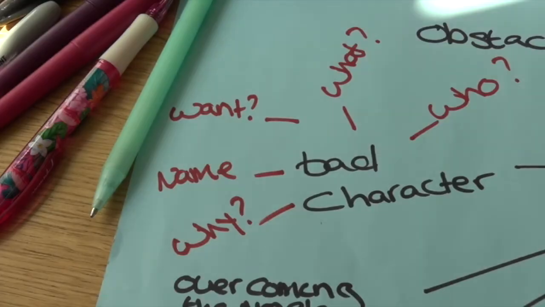So now let's look at our bad character next, the villain. Similar to the good character, but slightly different. Who are they? And what is their name? Again, what do they look like? Describe it to us. Why are they bad? What makes them bad? What have they done before? Or what are they doing that makes them bad?